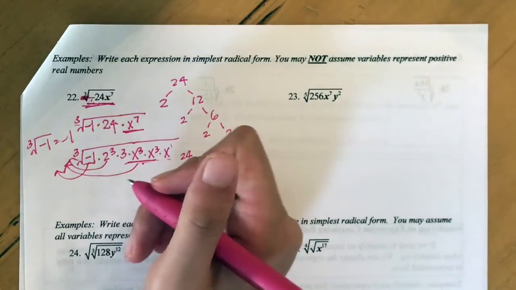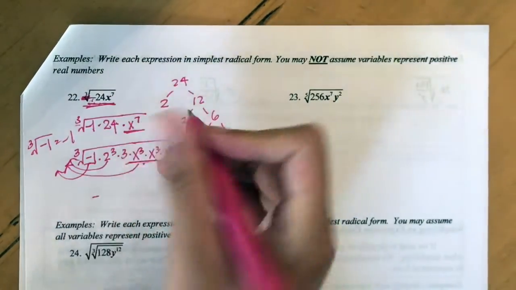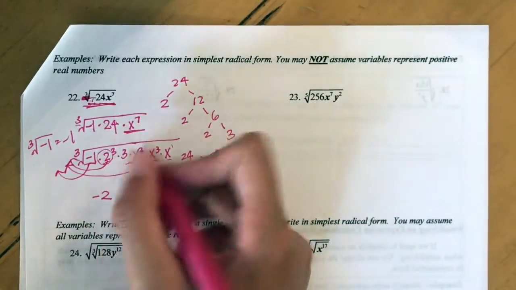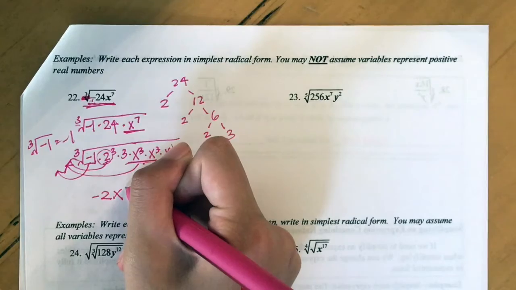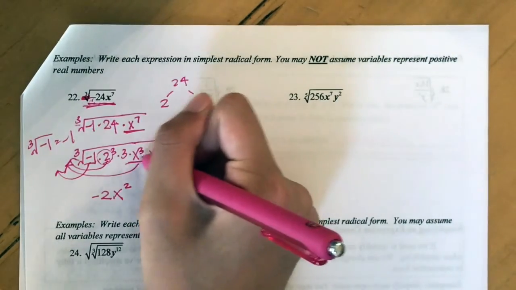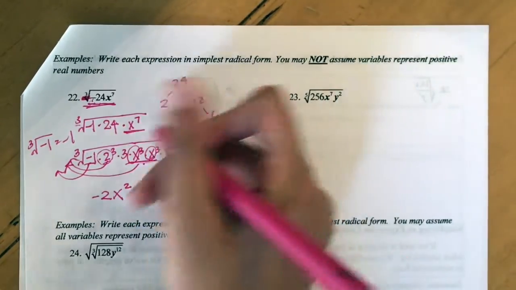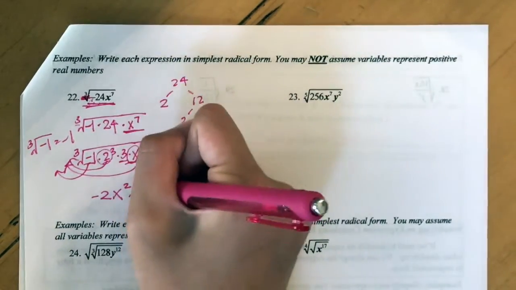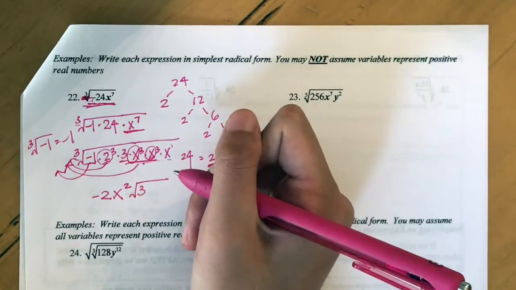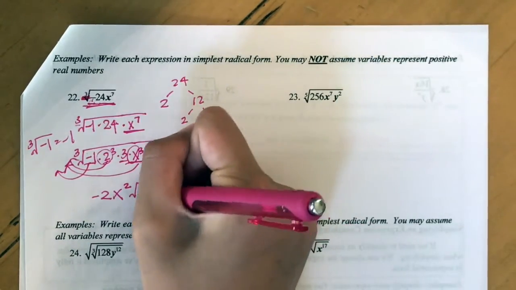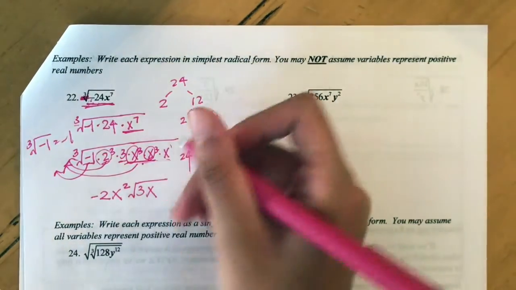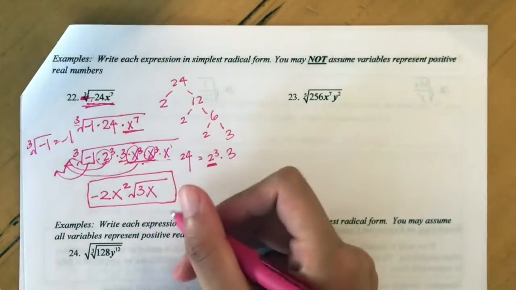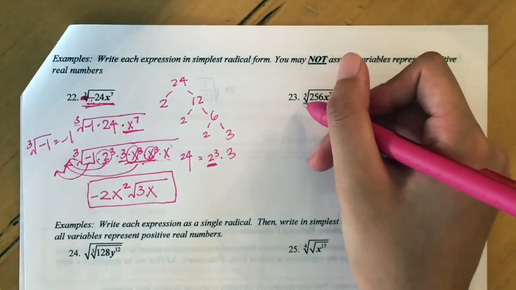So what we end up with is negative, and then 2, and then x to the 2nd power, because we have 2x that's going to be taken out. And then what we're left with inside the radicand is a 3 and an x. So this should be your final answer. So moving on to 23.